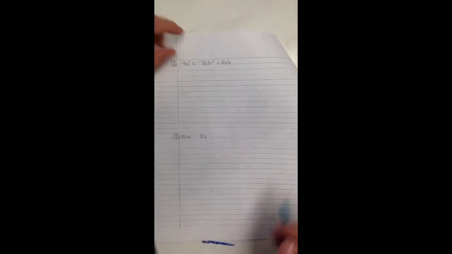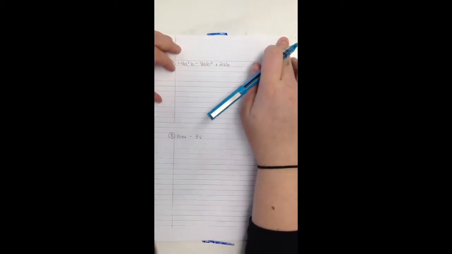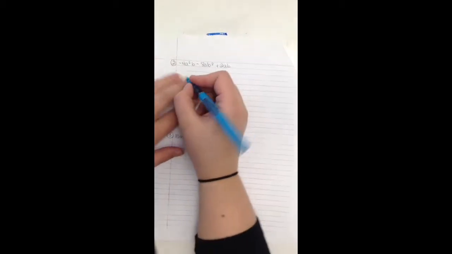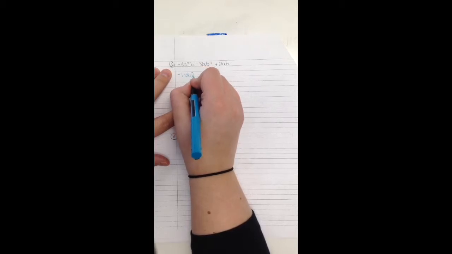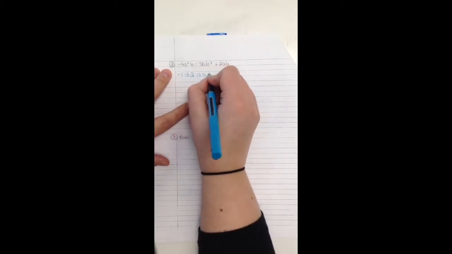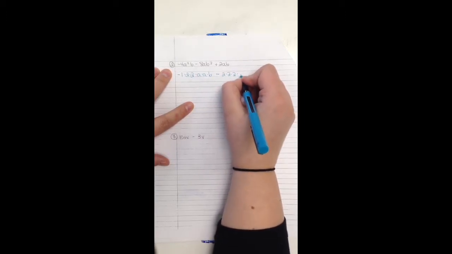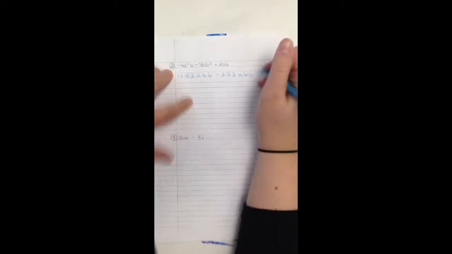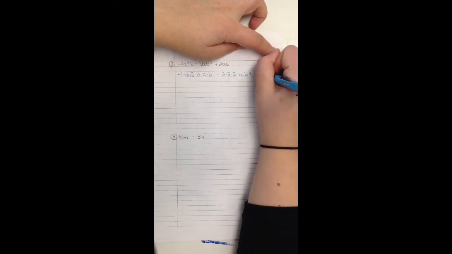Let's try another one. Now, we were doing binomials on the previous page, but you can have them as big as you want, as long as they have something in common. So let's try this one. I have -4, which is -1 times 2 times 2 times a times b, minus 8, which is 2 times 2 times 2 times a times b, plus 2 times a times b.